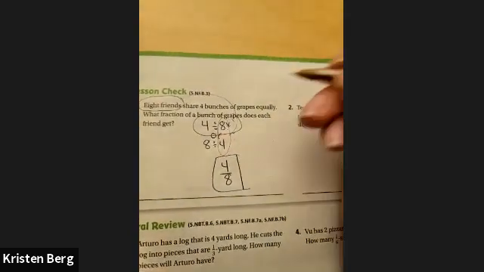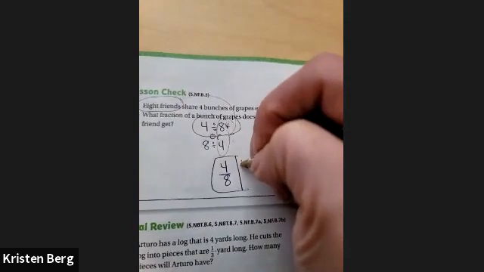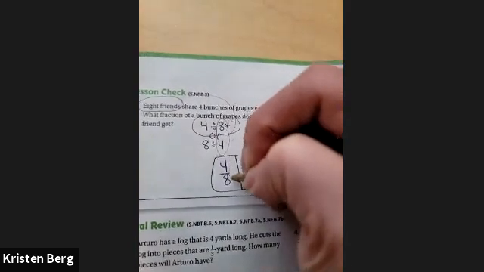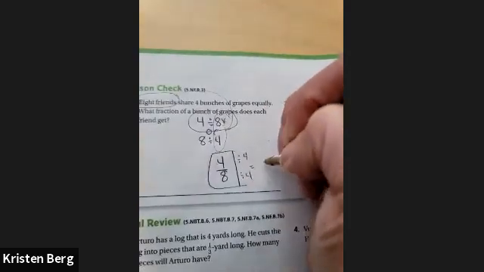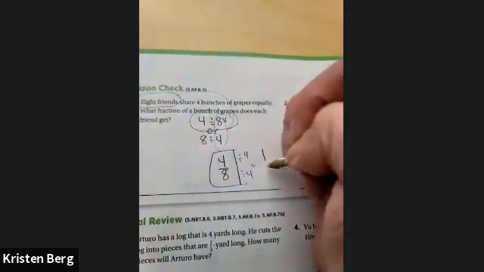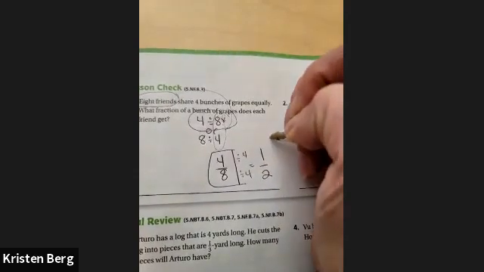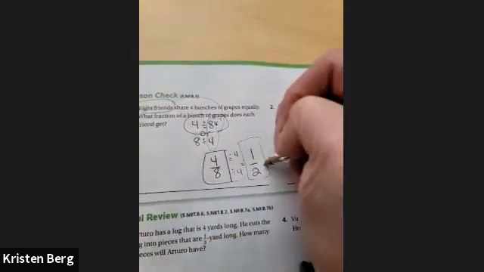Or could that be reduced down? Yeah, what can go into both 4 and 8? Well, a 4 can go into both of these. So how many 4s go into 4? That would be 1. How many 4s go into 8? That would be 2. So you could have said 4/8 or a half would go to each person.